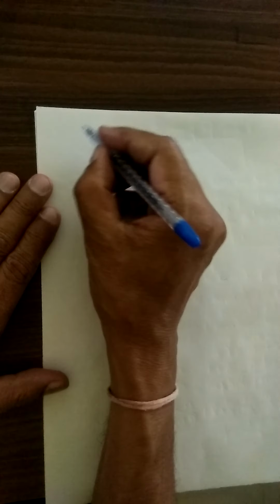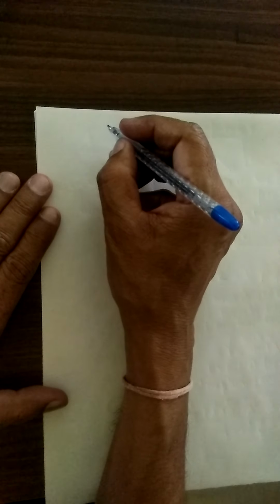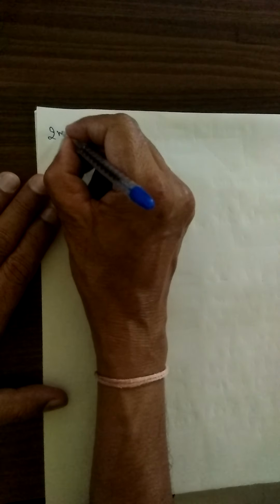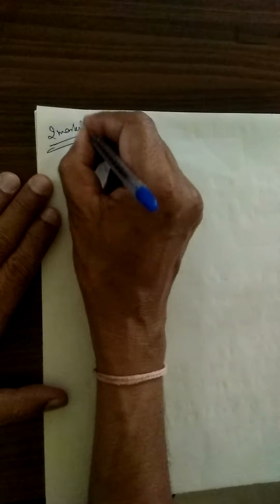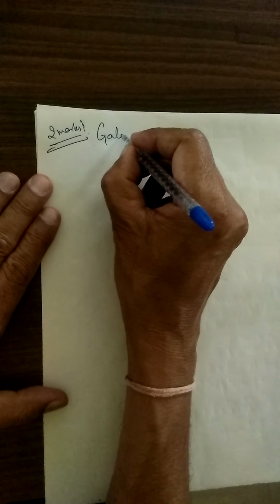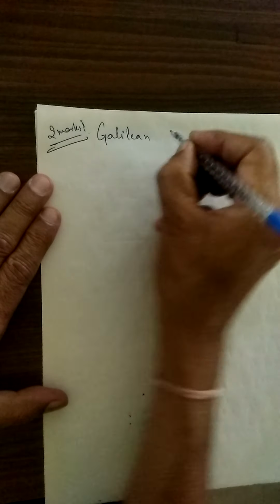One more topic that I am going to consider today. What do you mean by the Galilean principle of relativity? This is a 2 marks question. State the Galilean principle of relativity.